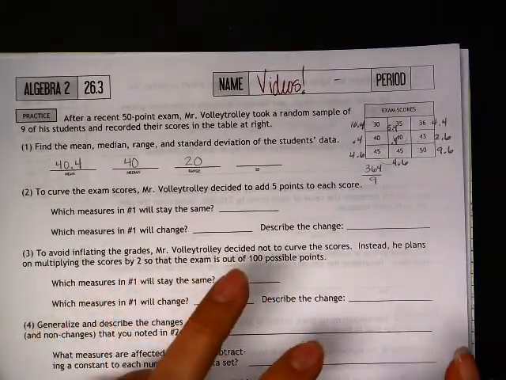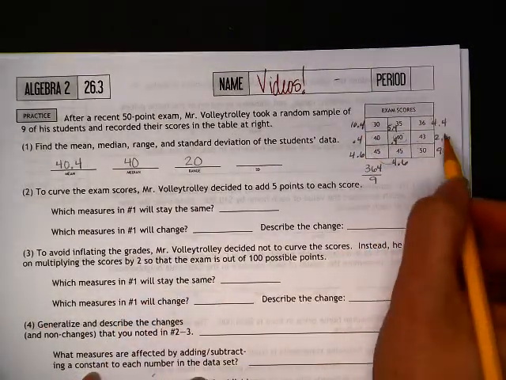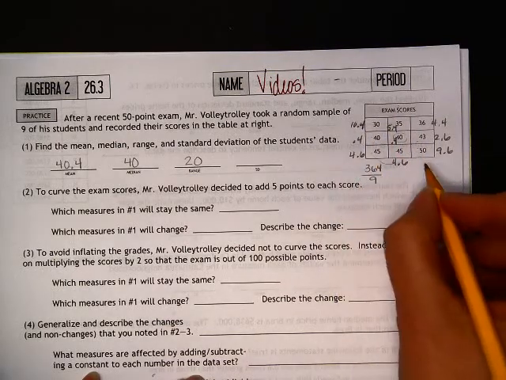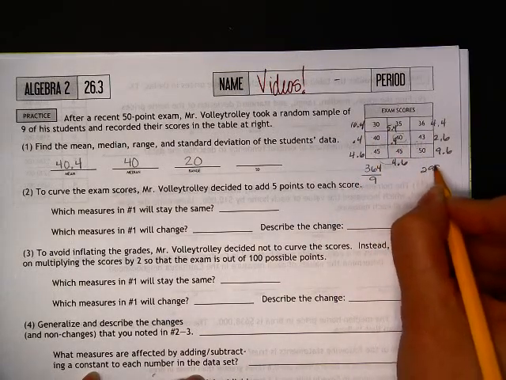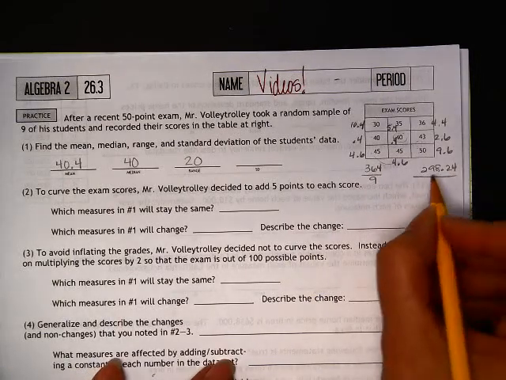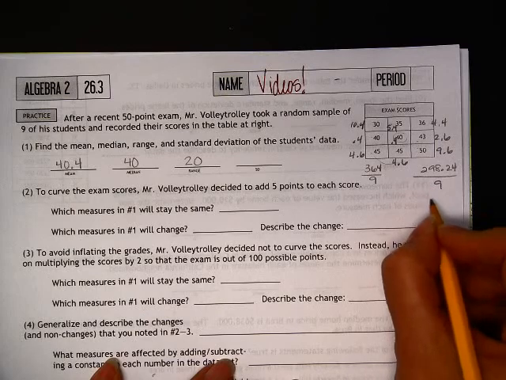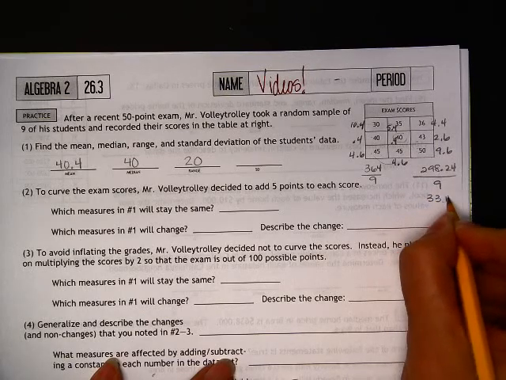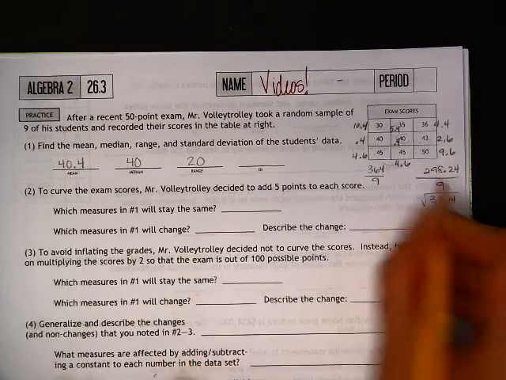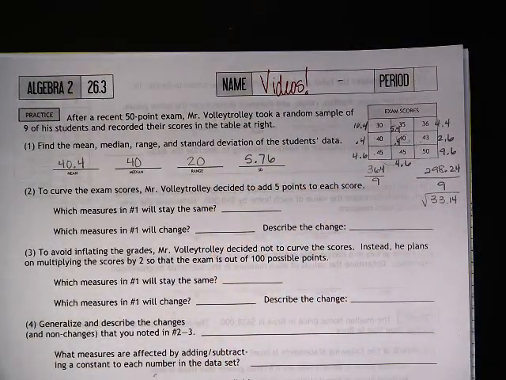And then our next step is to square each of these numbers and add them all together. So I'm going to square all of them and then add them. The next step that I take is I divide it by 9. And the very last step is I square root the whole thing. So we have 5.76 as our standard deviation.